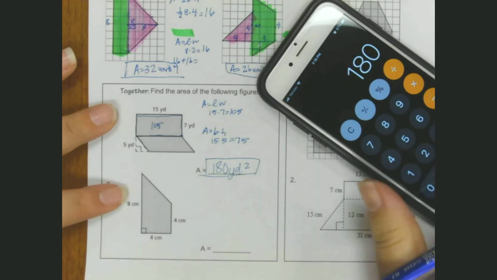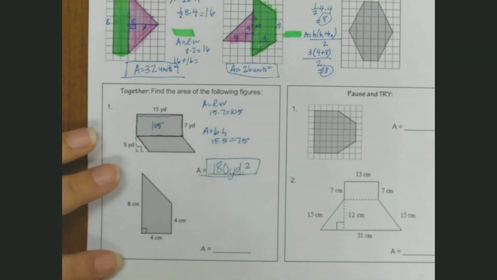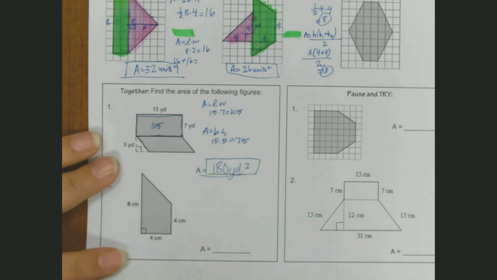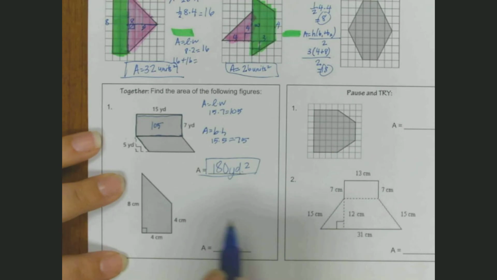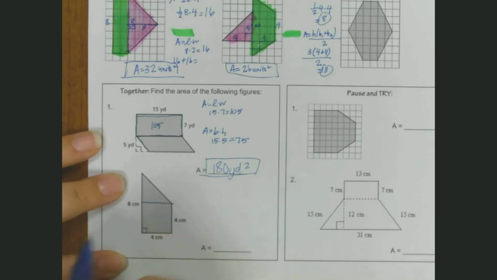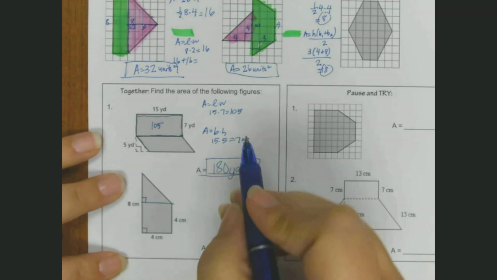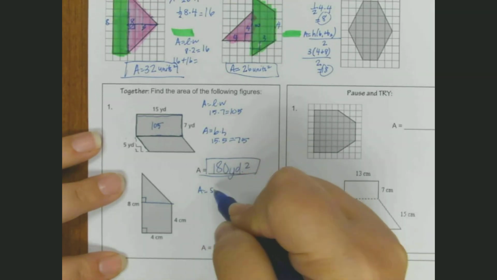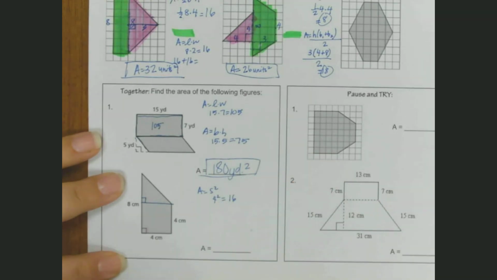Okay, so moving on to the second one. This one we get to split up into two different shapes because there's no formula for this figure. So I'm going to split it right here and make a triangle and a square. Okay, so the area of the square is the side squared. So I've got 4 squared, which equals 16.